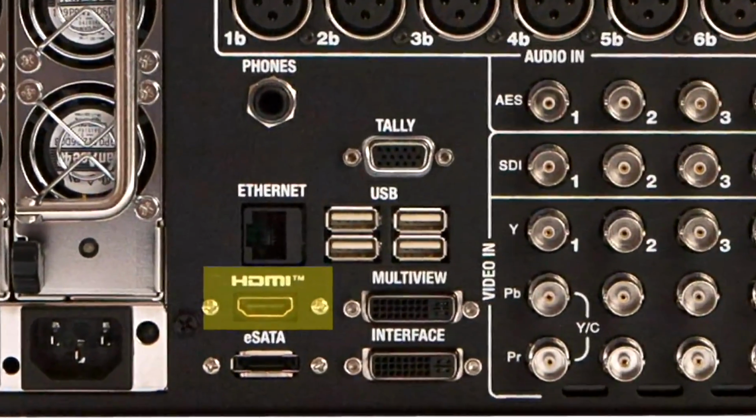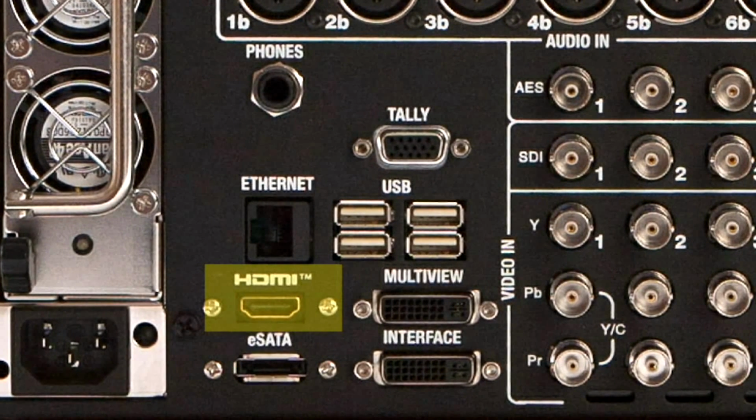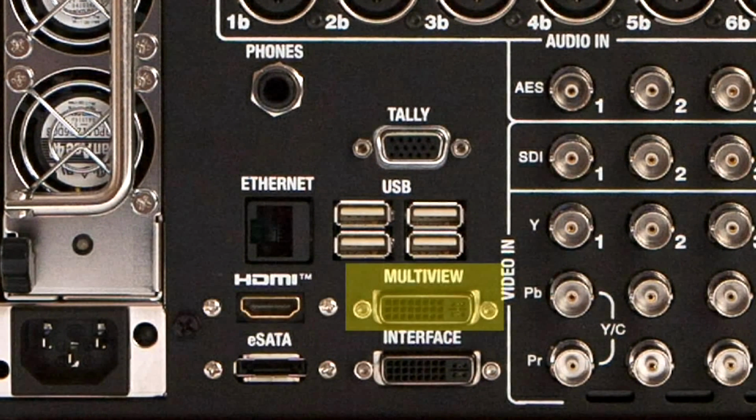There's also an HDMI video output, which is program out with audio. And there's a DVI output, or multi-view output, which can be set as program out or as a preview monitor, or a few other configurations are available as well, which we'll look at once we get into the live production area.